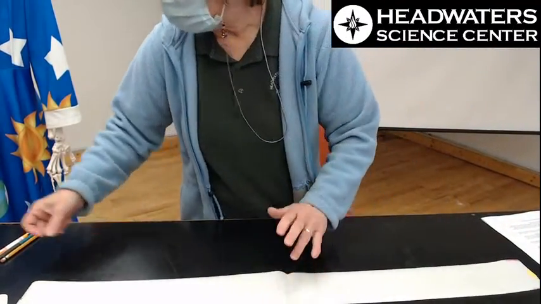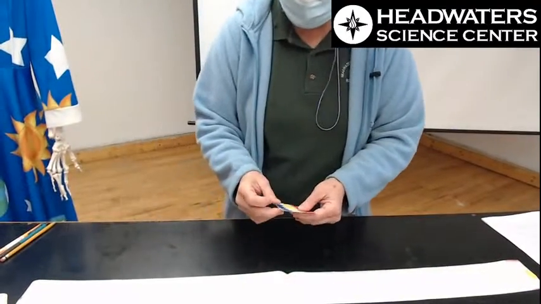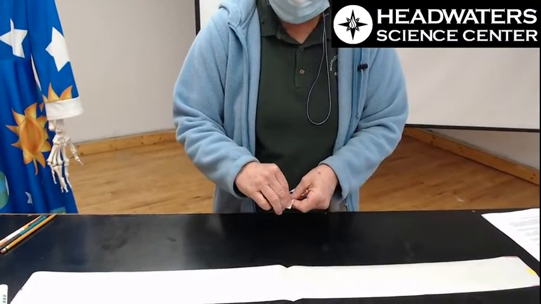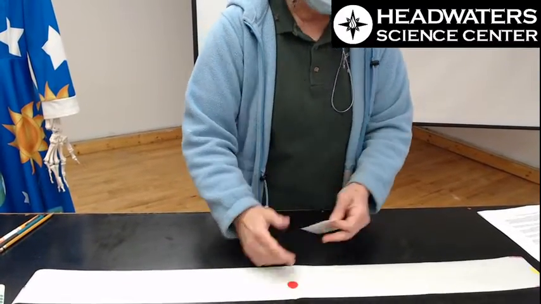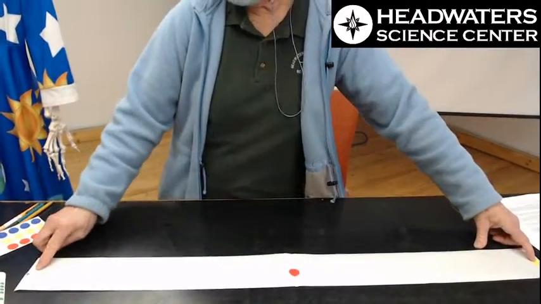And I'm going to put a big sticker on here. Which planet do you think is halfway in between the sun and Pluto?